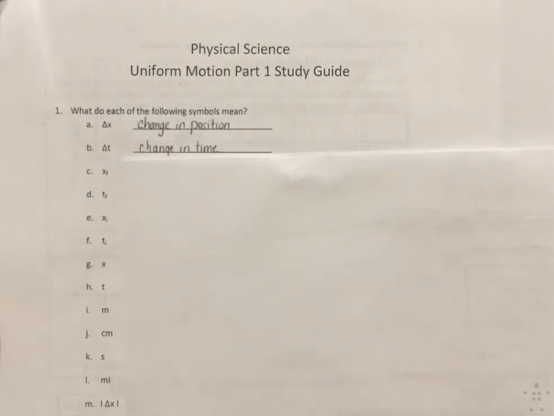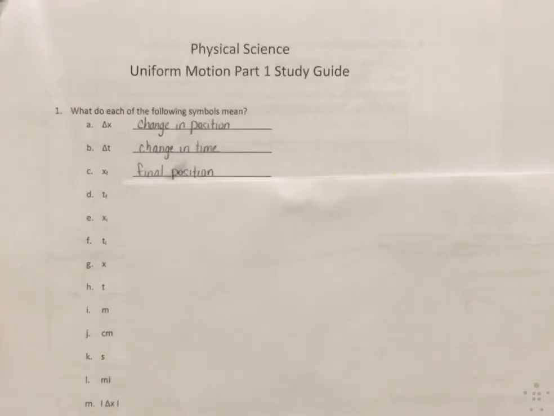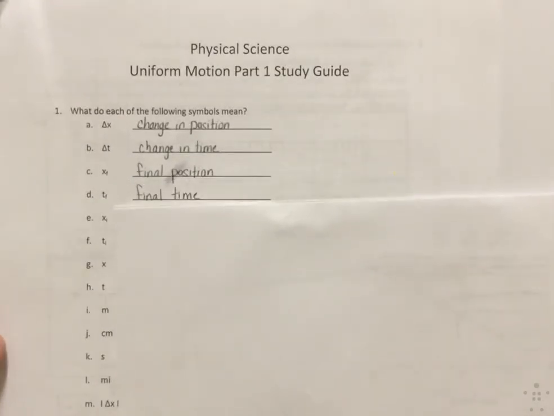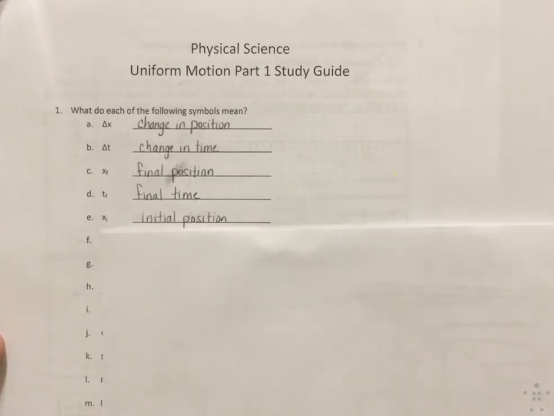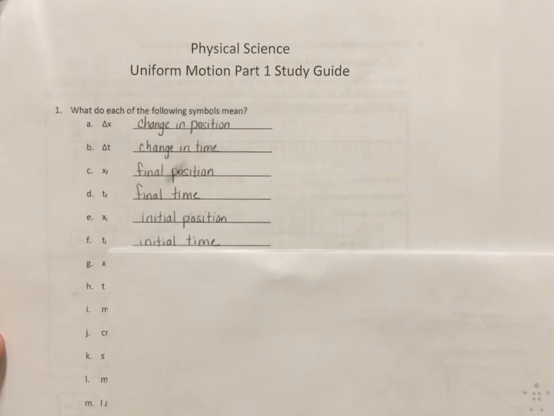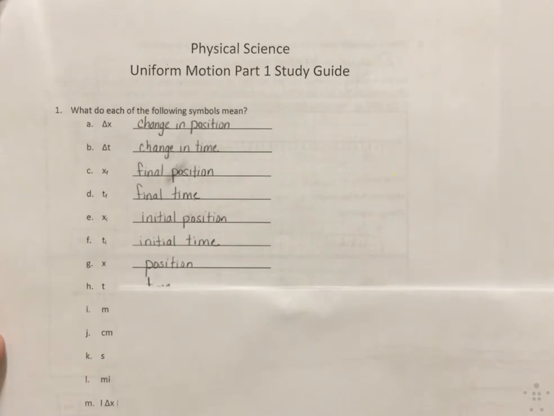Delta T is change in time. XF means final position, while TF means final time. XI is initial position. TI would be initial time. X symbolizes position alone, and then T is, of course, for time.